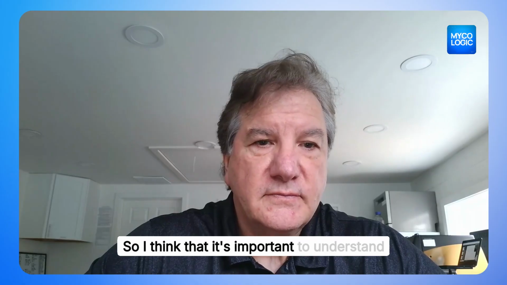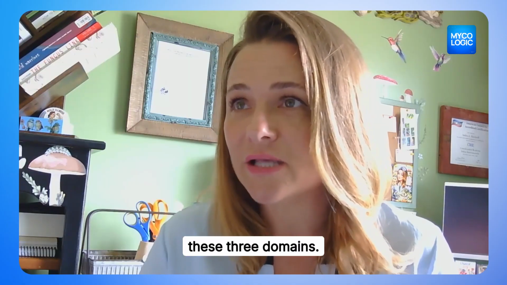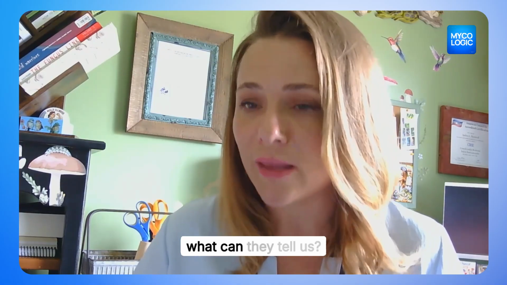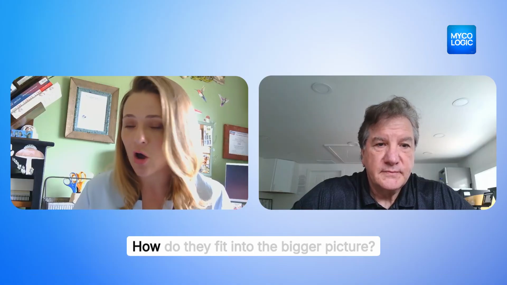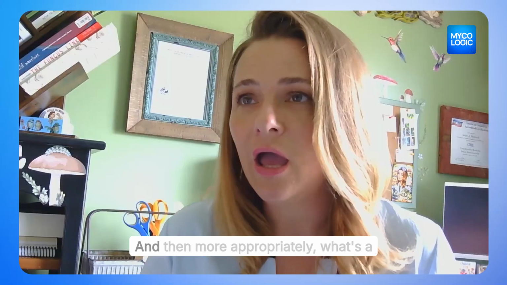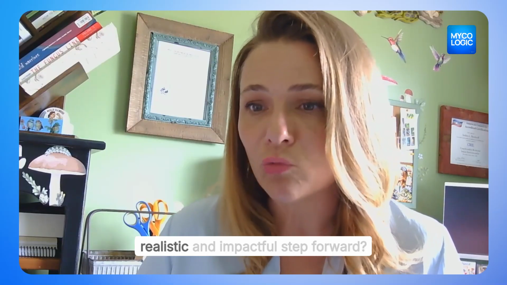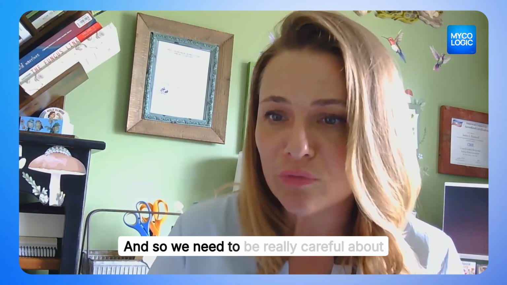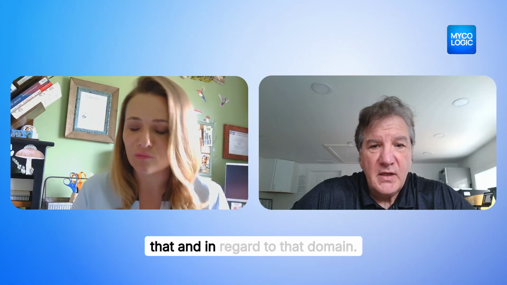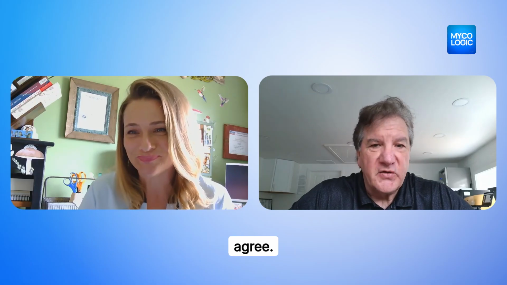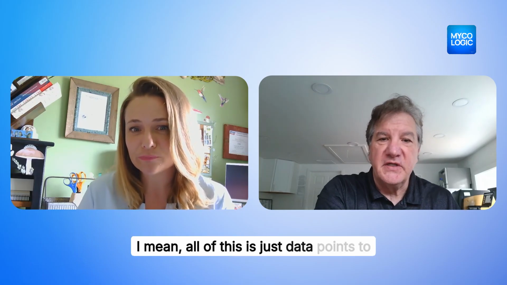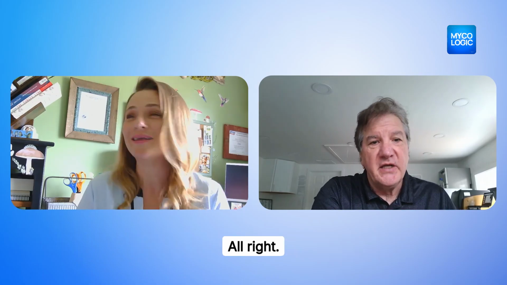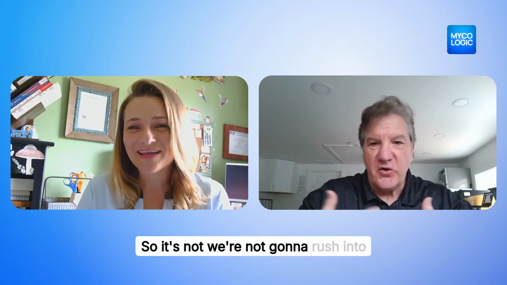So I think that it's important to understand these three domains and the tests that reside within them, and what they can tell us, what they are not telling us, how they fit into the bigger picture, and then more appropriately, what's a realistic and impactful step forward. And so we need to be really careful about that in regard to that domain. I agree. All of this is just data points to help make an informed decision.